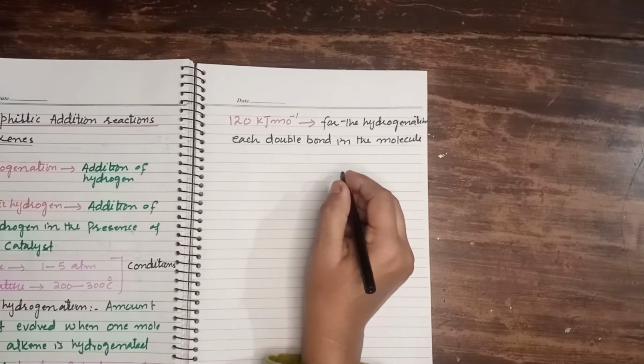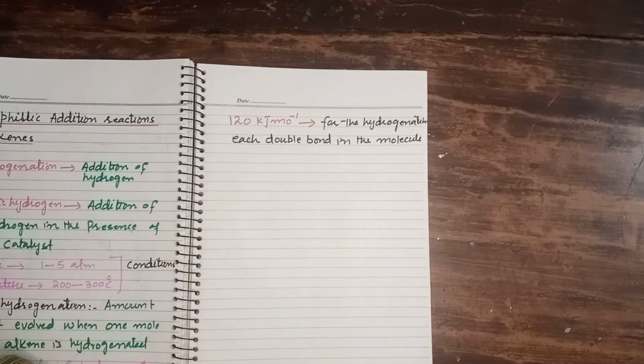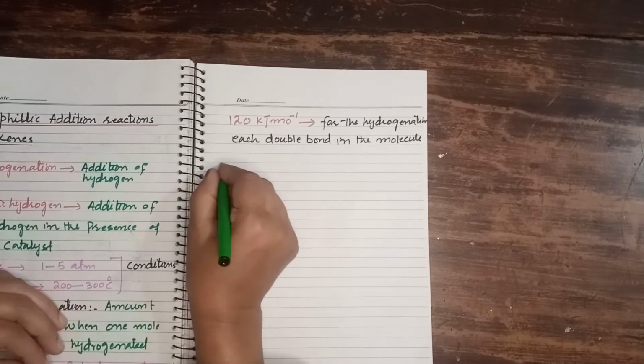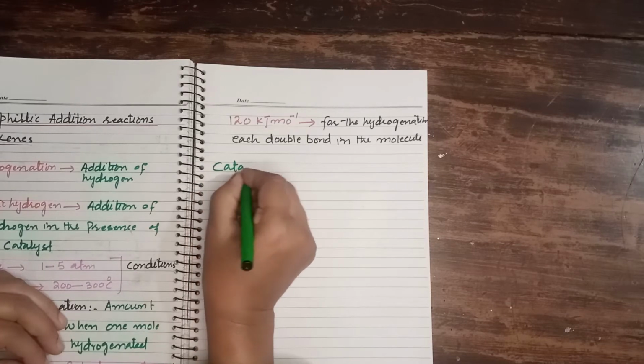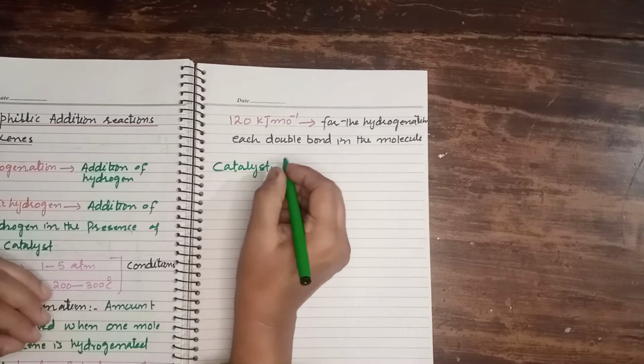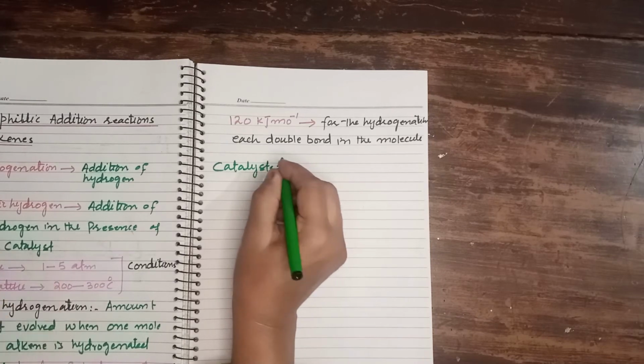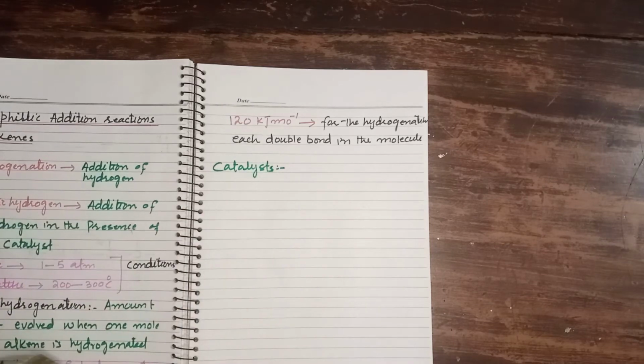Alright, students. Now, the catalysts which are used for the process of hydrogenation. If we want to do hydrogenation, we need some catalyst. Right, students? So, what type of catalysts are used?